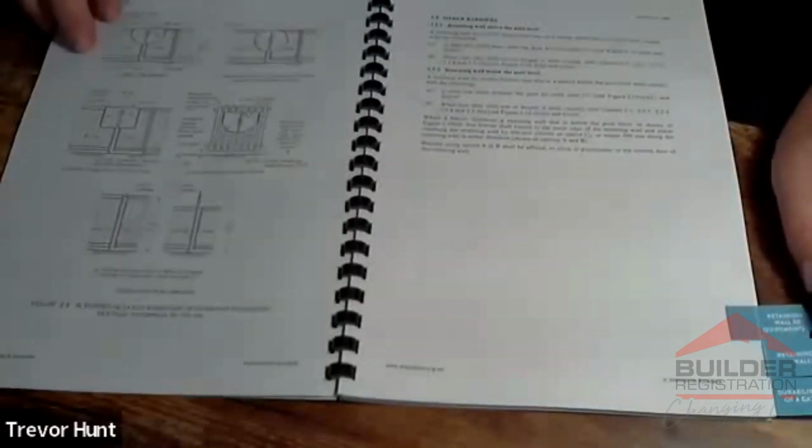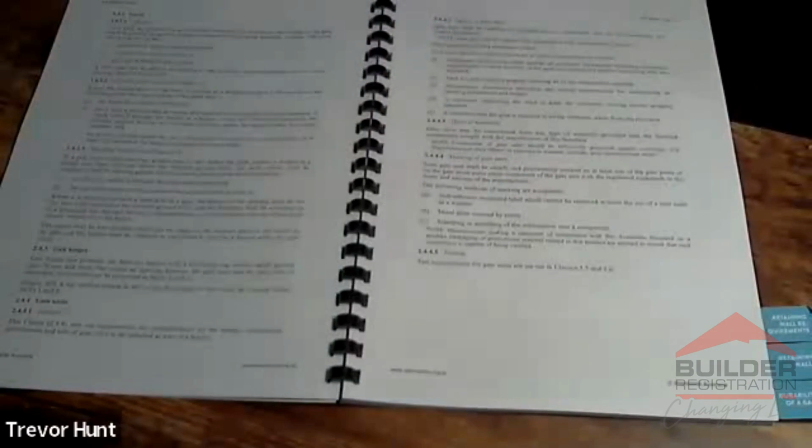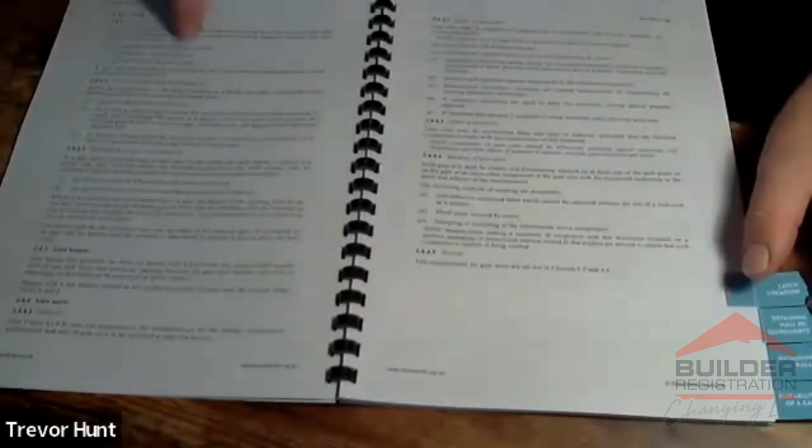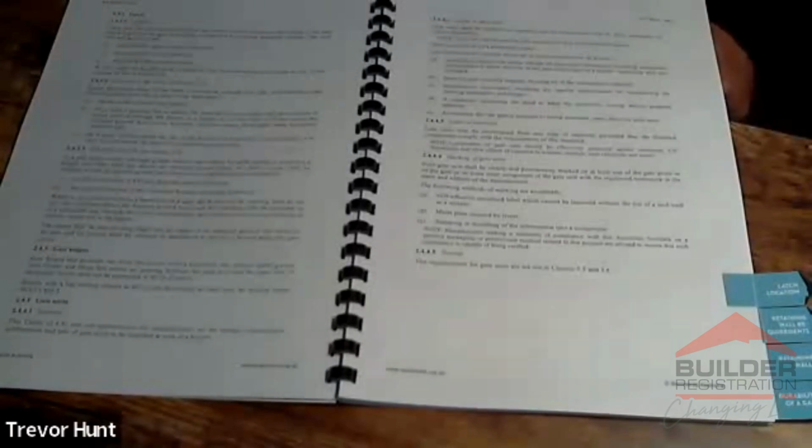After retaining wall requirements on page 21, we're going to move forward to page 19. Page 19 is where we're putting in our latch location tab. So latch location, which is all talking about up here. We've got all this information on latches. So that is our latch location.